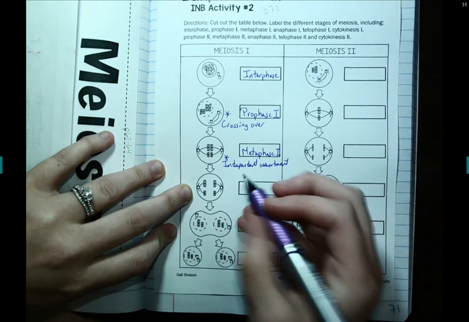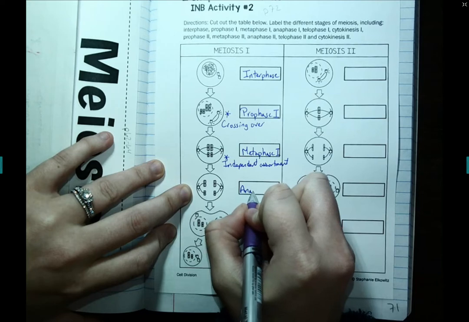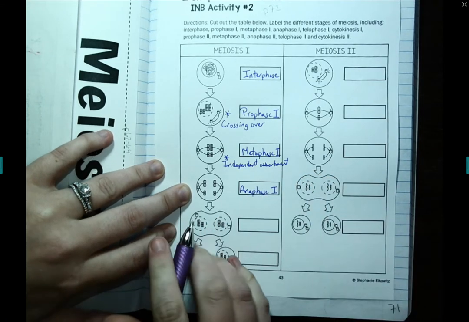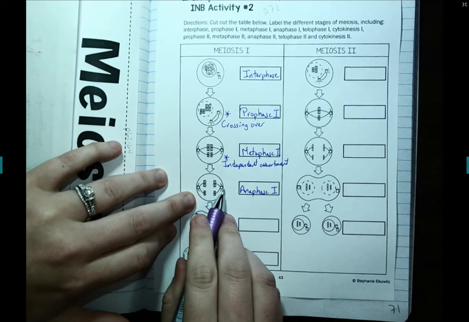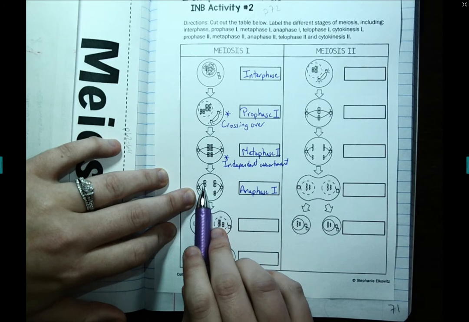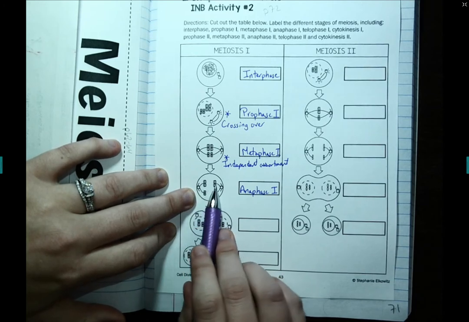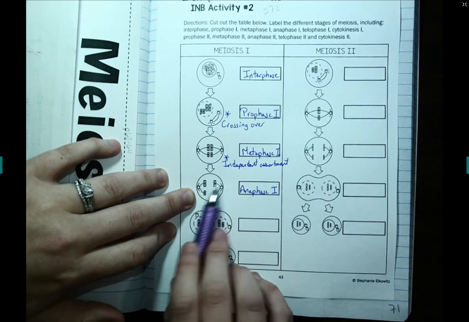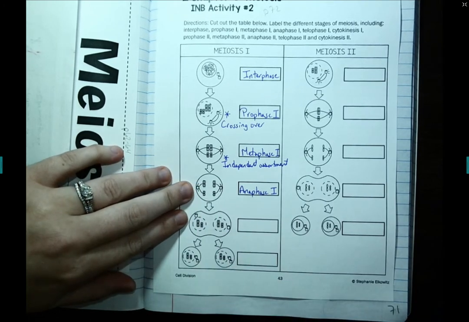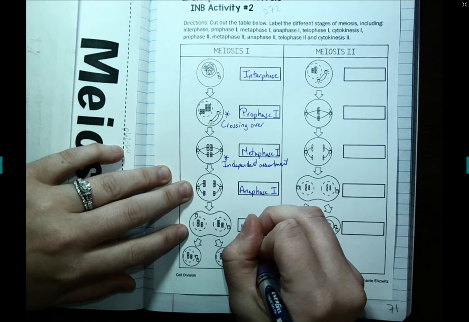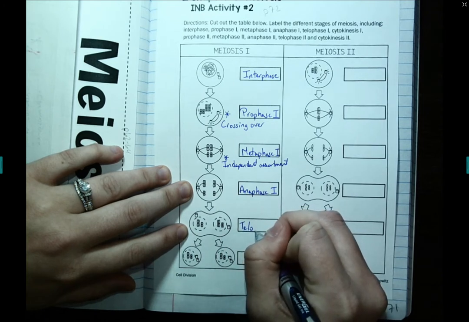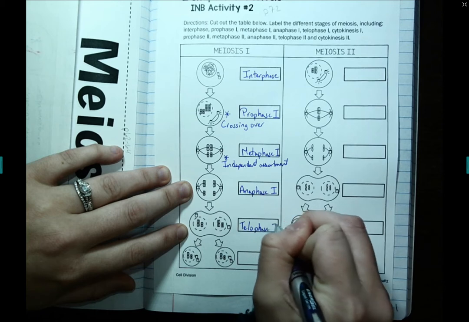After metaphase 1 is anaphase 1, where the homologous chromosomes separate. So this copy of chromosome 1 goes to the left, but this copy of chromosome 1 goes off to the right. So the homologous pairs have separated. And then we have telophase 1.